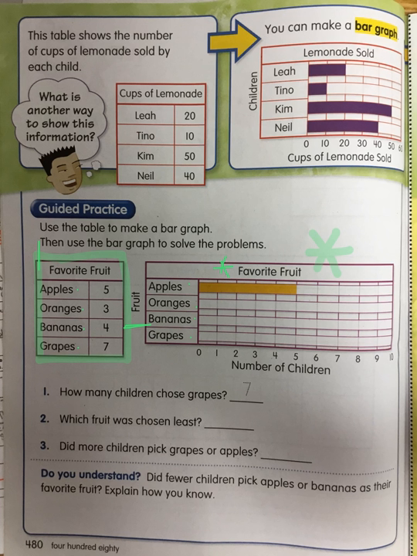So let's move on to oranges. Using my table over here, right here, I'm going to find oranges. 3 students liked oranges. So I'm going to find 3, draw a line, and color it in for oranges. Nice and neat coloring. Graphs should be easy to read and not sloppy. Okay. Very good.